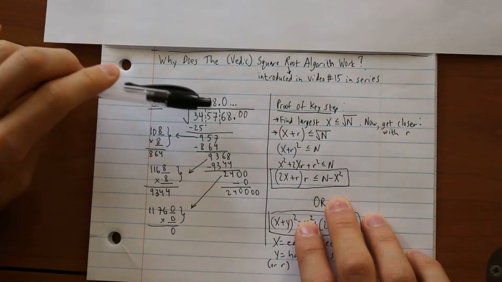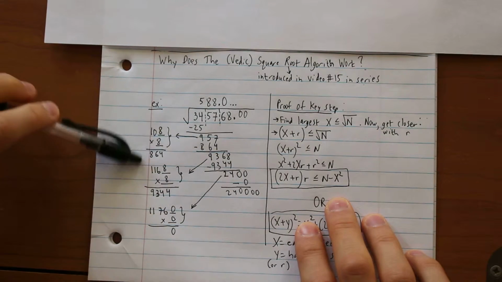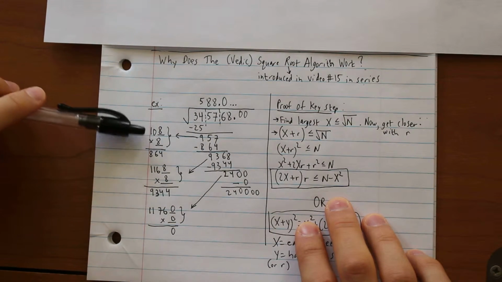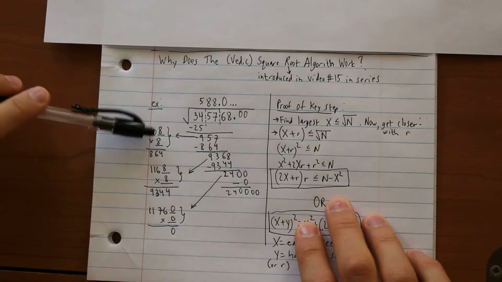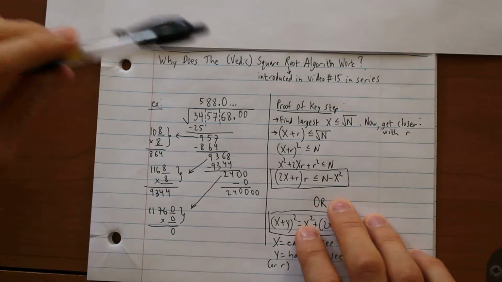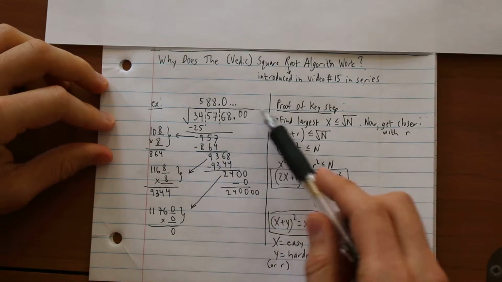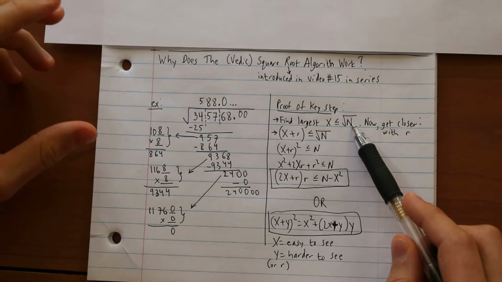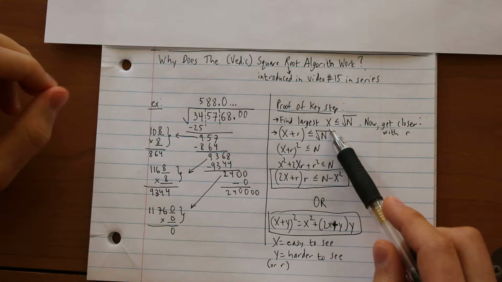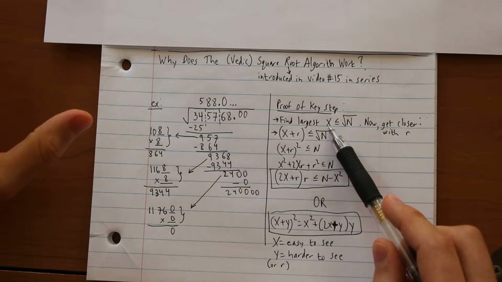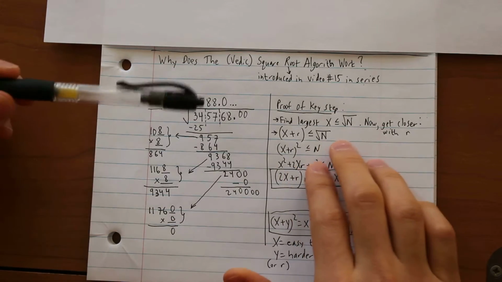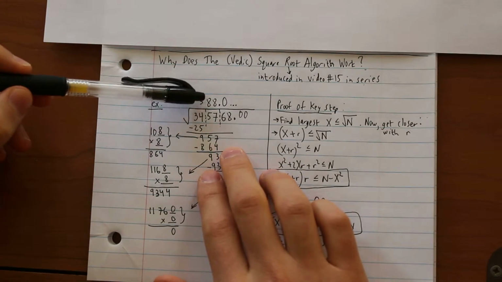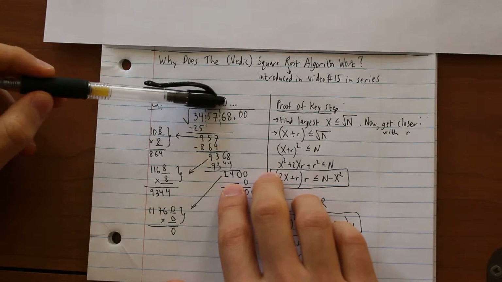Now, the weird part is really this business over here. And to be honest, I didn't even know why this worked for a long time. So let's go into why this works. So let's think of this whole number as our n, that's our number. And x will be our initial approximation. Now, for example, in our example here, I put a 5, but really this would be a 500.